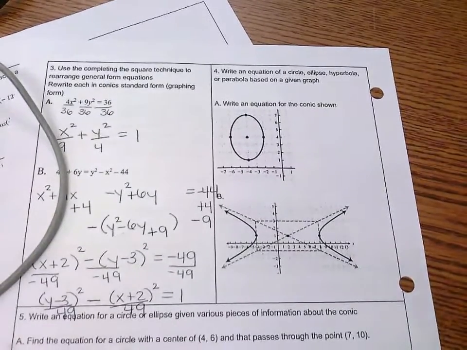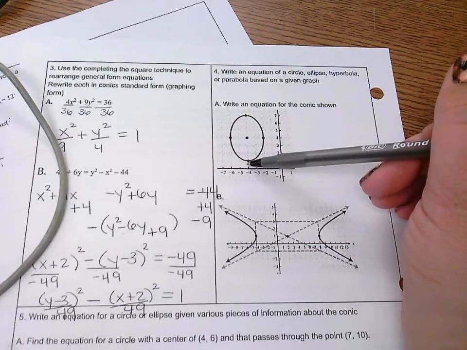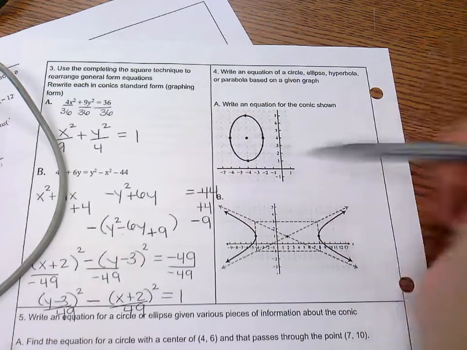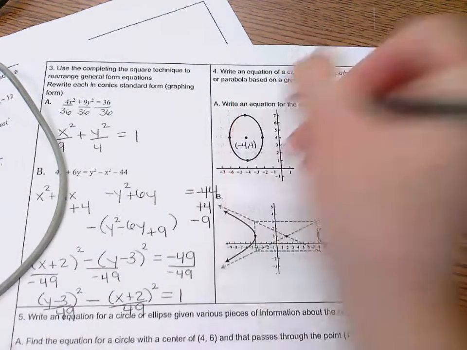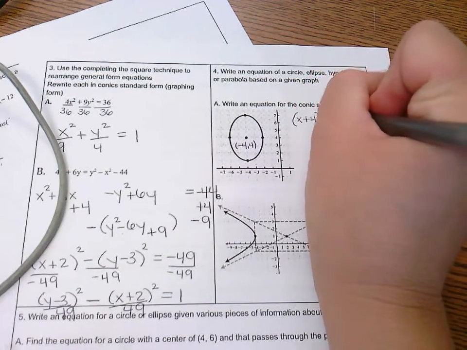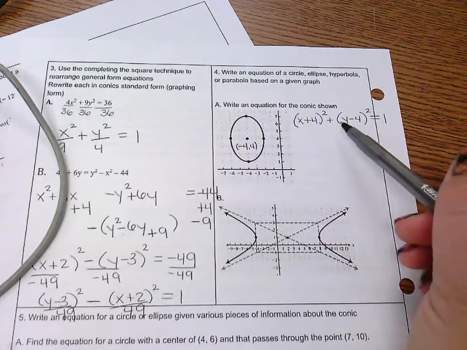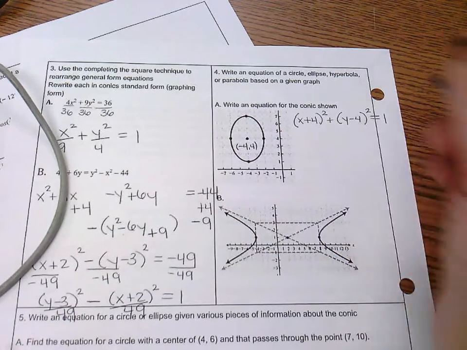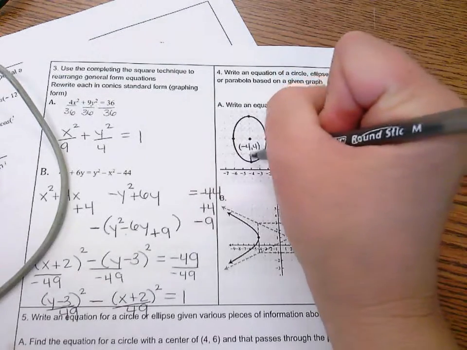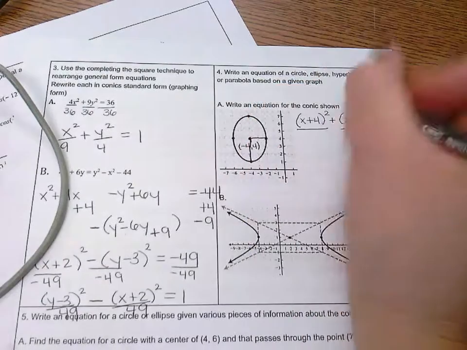All right, so number 4, we're going to write an equation. So let's see, this is an ellipse. It's vertical, so my bigger value is going to go under my y. The center is at negative 4 comma 4, so I'm going to do (x plus 4) squared plus (y minus 4) squared equals 1, right? That's negative 4 and then up 4. So now I just need to figure out my a and b values. This had a distance of 1, 2, 3, and 3 squared is 9. And this had a distance of 1, 2, and 2 squared is 4.